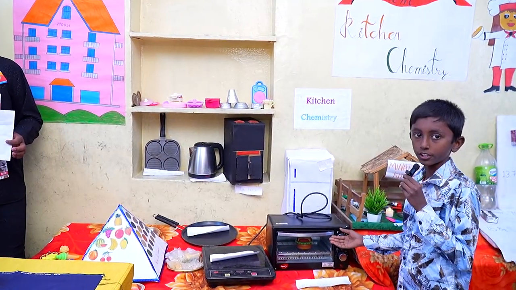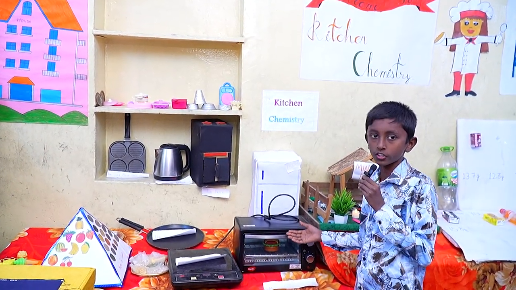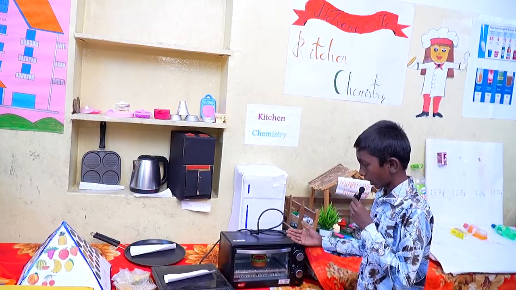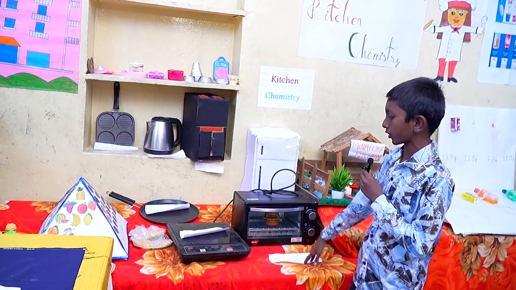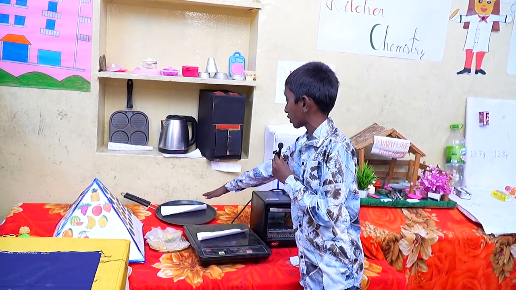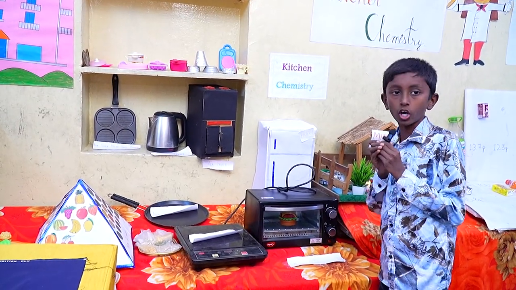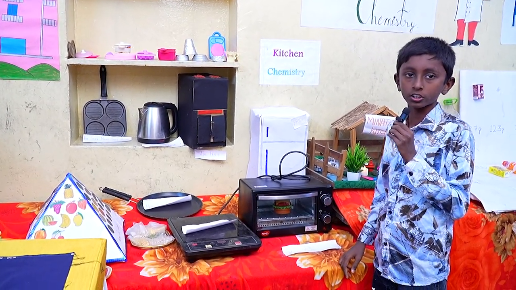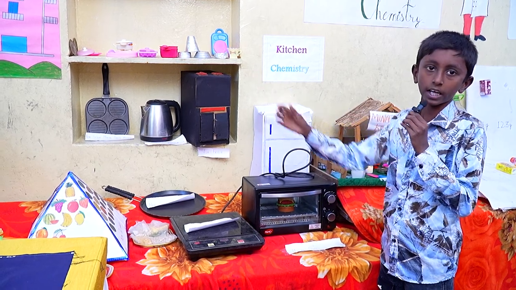These are electronic things. They are used in our house to prepare food every day. Examples: microwave, induction cooktop, non-stick tawa. We should not use these electronic things because they also cause cancer.